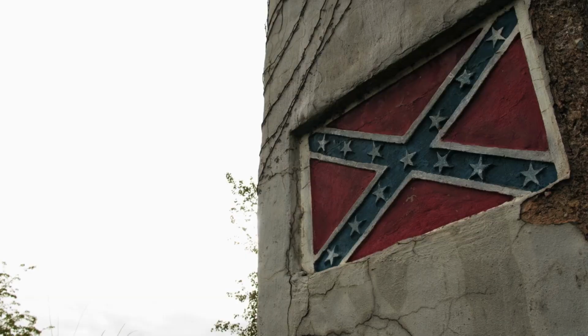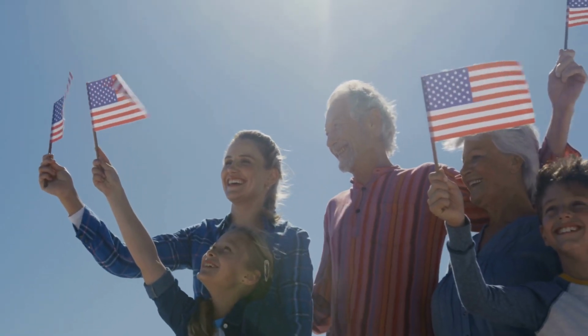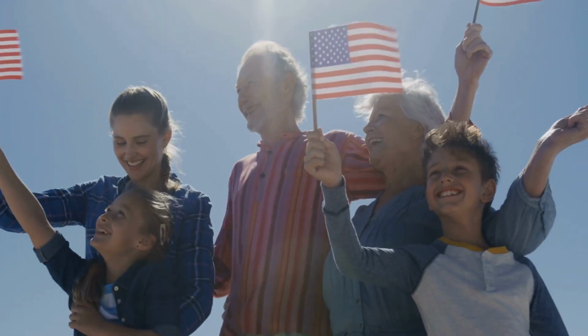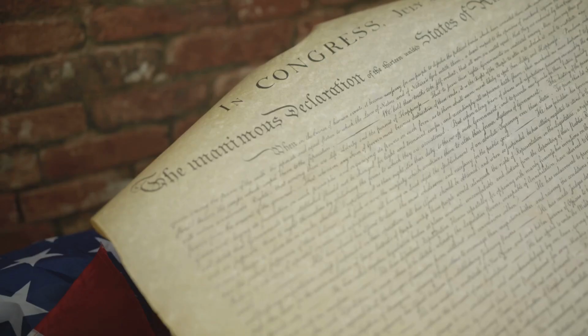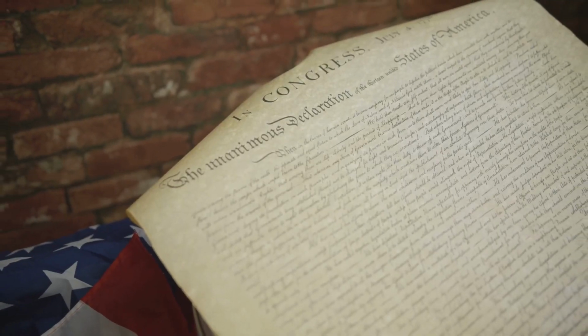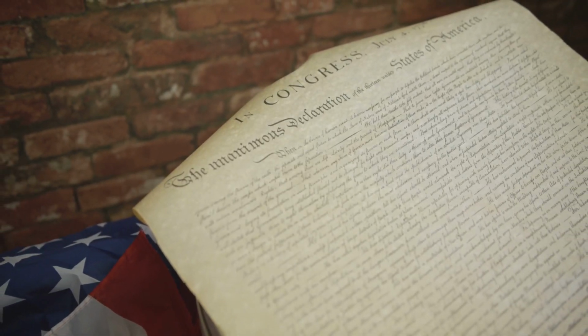The Union had been preserved. The most profound outcome was the abolition of slavery. 4 million people who had been held in bondage were now free. In December 1865, the 13th Amendment was ratified, formally abolishing slavery across the United States.